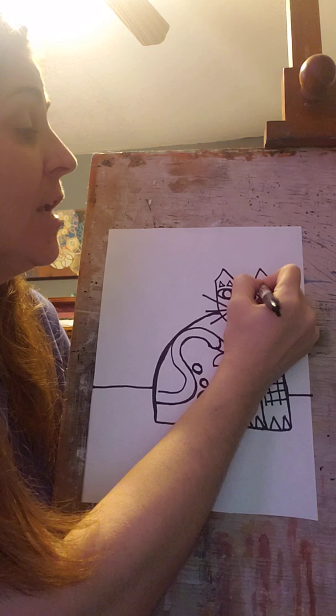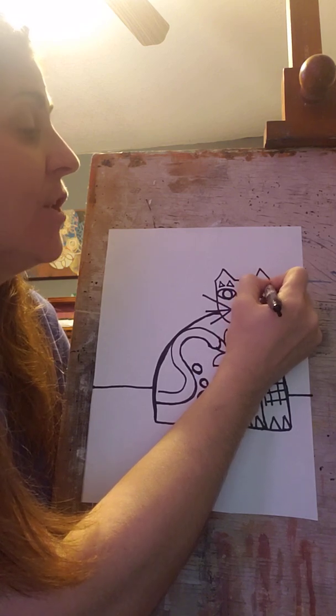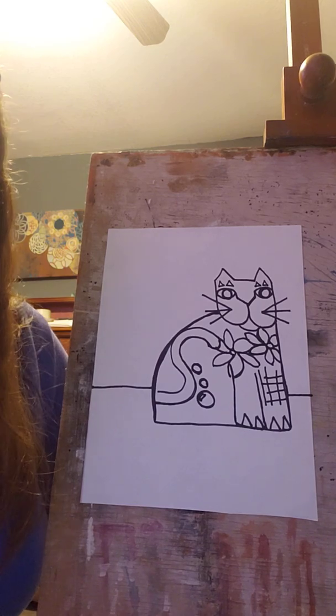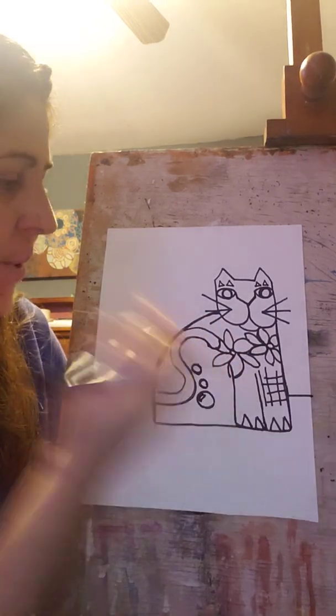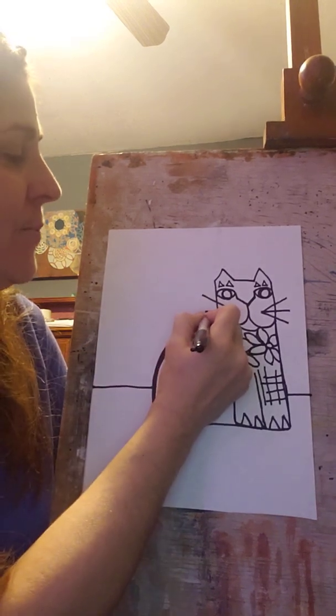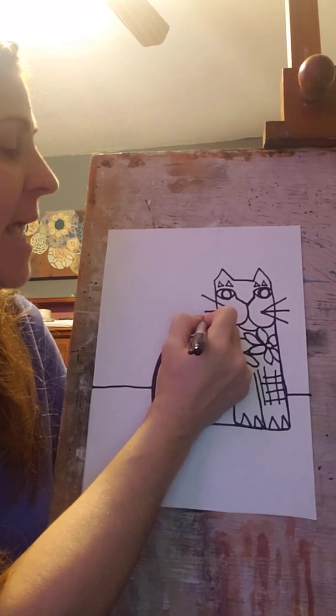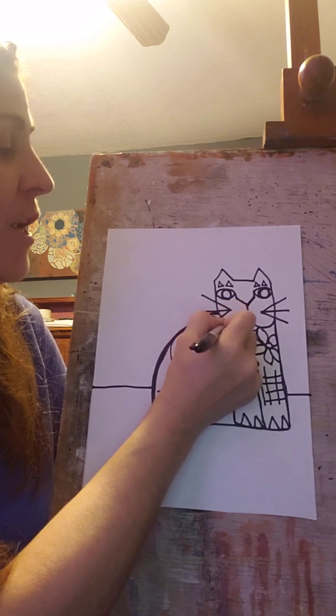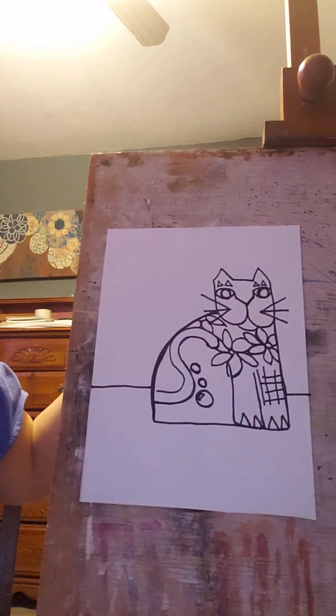Now, again, you do this however you'd like to do. Maybe you'd like to make a party cat. Maybe you'd like to make some balloons. Or maybe you like cake and you'd like to put cake inside of your kitty cat. Whatever you'd like to do, that is completely up to you. So I can't wait to see what you come up with and all your fun designs.